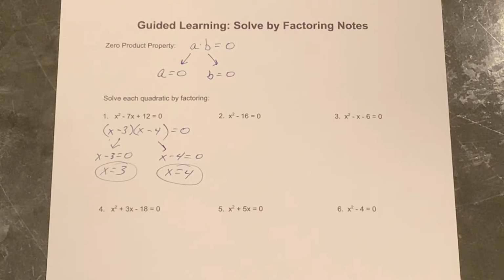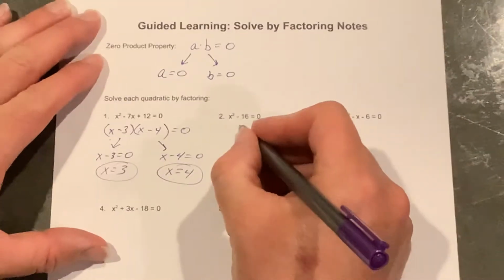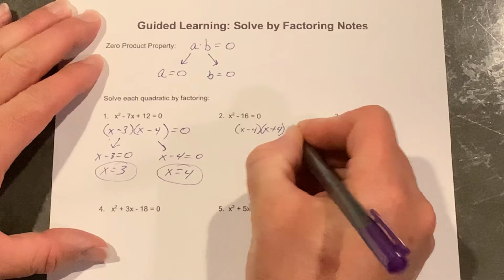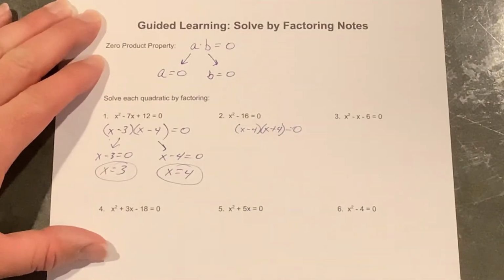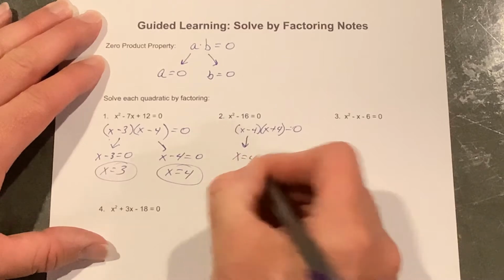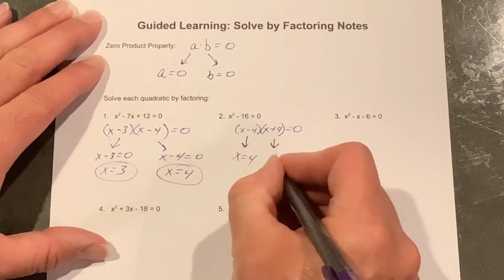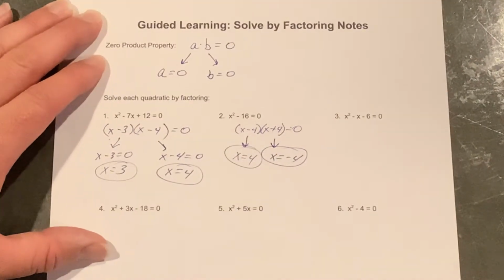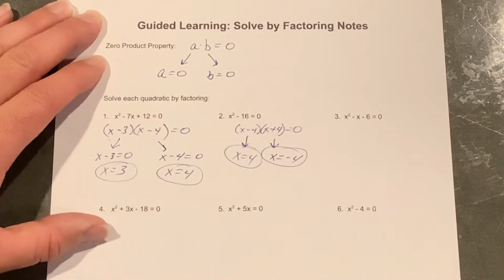All right, number 2. You could solve this with square roots. We could add 16, take the square root, and get x is plus or minus 4 and be done with it that way. Or we could solve by factoring, and we could say that's x minus 4 times x plus 4 because that is the difference of two squares. So if x minus 4 is a factor, then I have an answer of 4. If x plus 4 is a factor, then I have an answer of -4. So we can write it out like that, or we could write down x equals plus or minus 4.